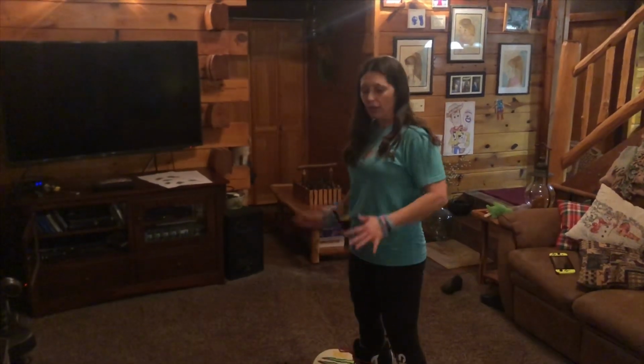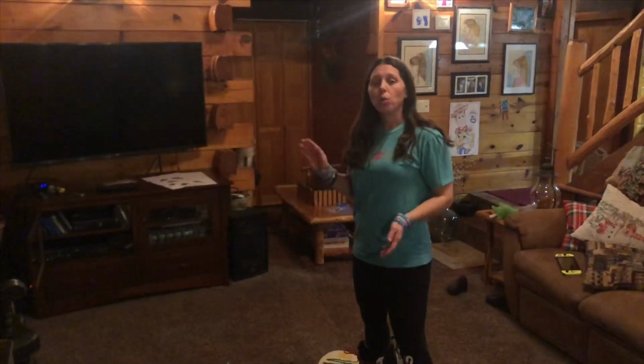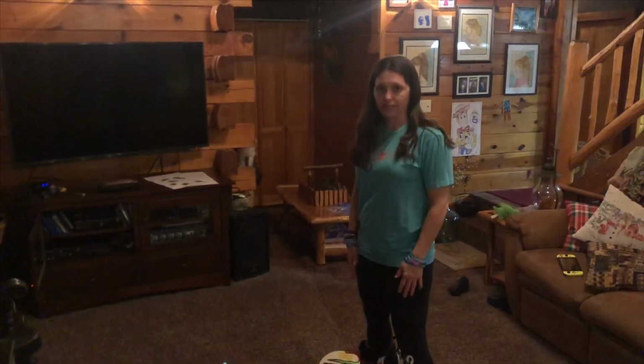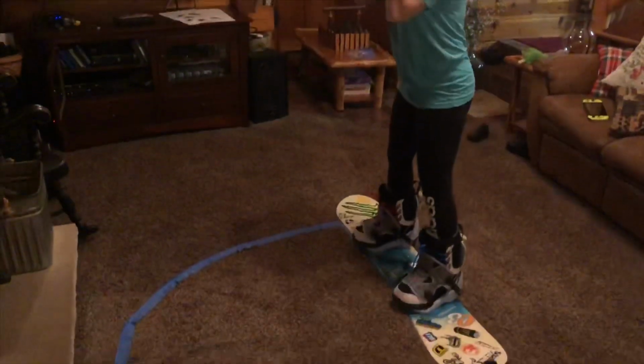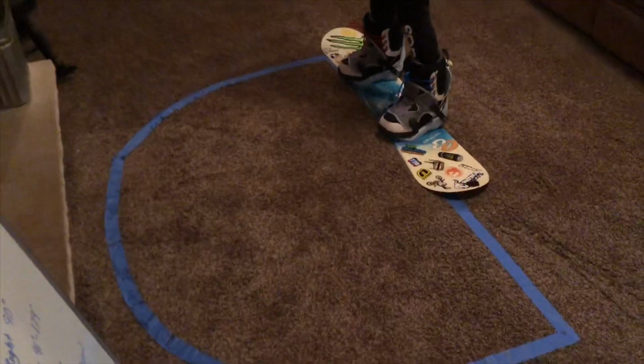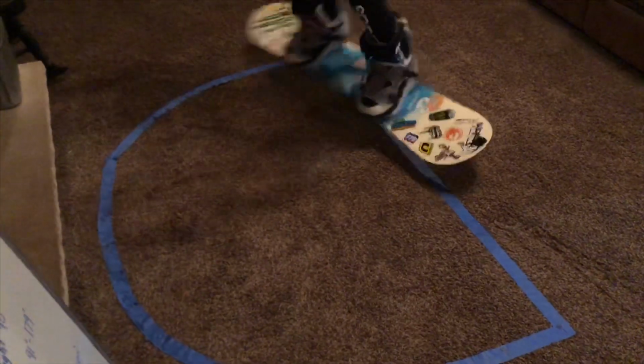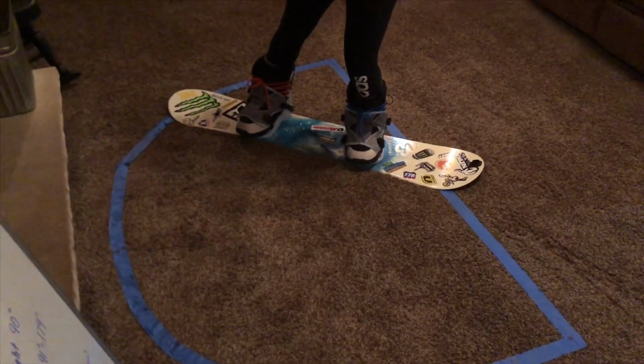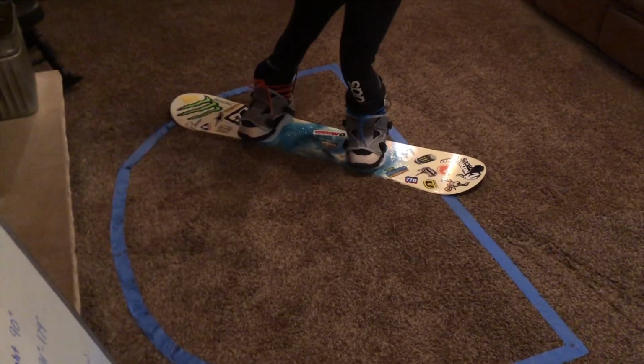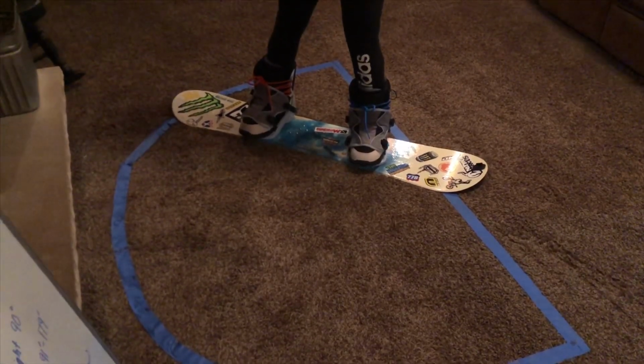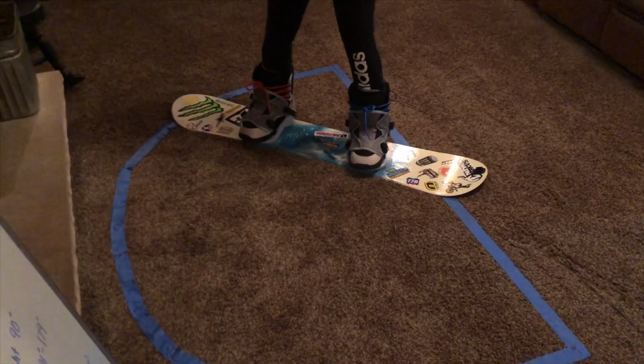All right, so next what we're going to do is estimate angles. So I'm going to jump, and then you're going to estimate what you think the degrees is. So the first one is an acute angle. So we're about halfway between 0 and 90, which would be roughly 45.